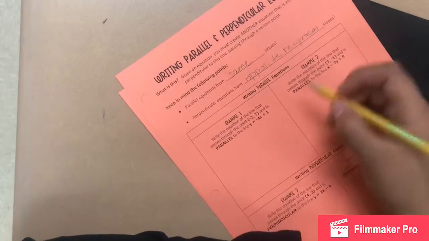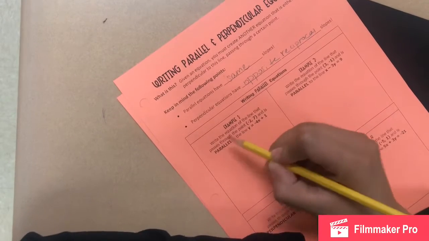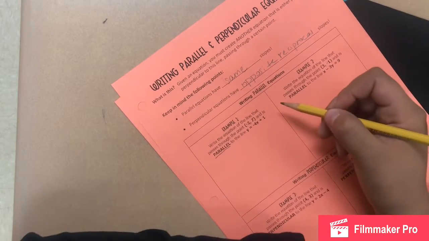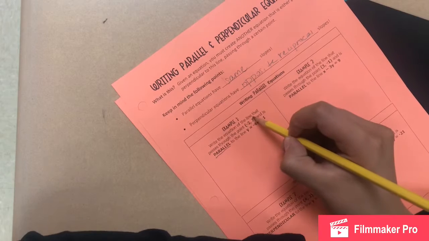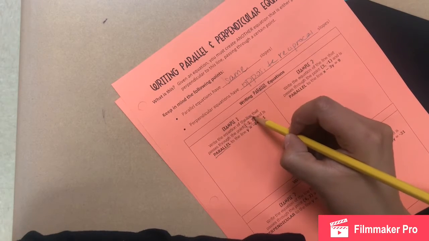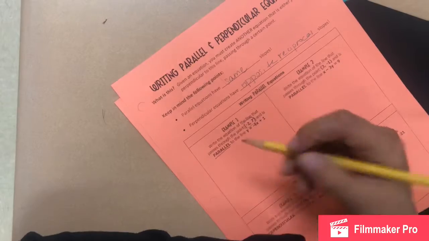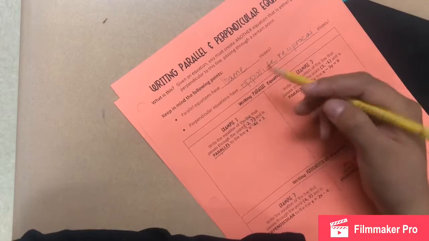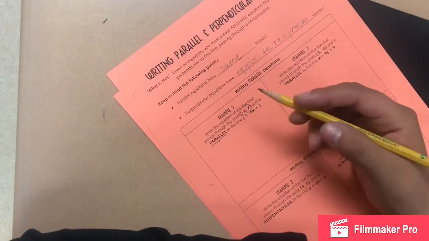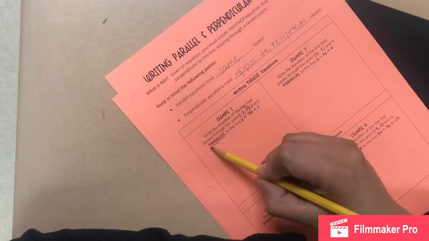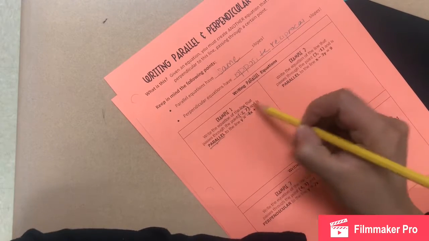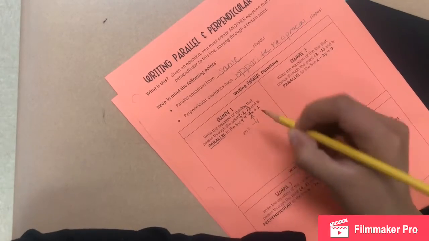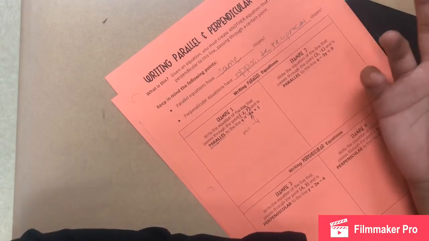So example 1, they want us to write an equation of the line that passes through the point -2, 7 and is parallel to the line y equals -4x plus 1. So they gave me a point, and they want us to find a new equation that is parallel to this old equation and goes through this point. So what we have to do is first identify what that slope would be. Well, if it's parallel, then I know it's going to have the same slope as this equation. And the slope of this equation is -4. So I know the slope of the other equation is going to be -4.